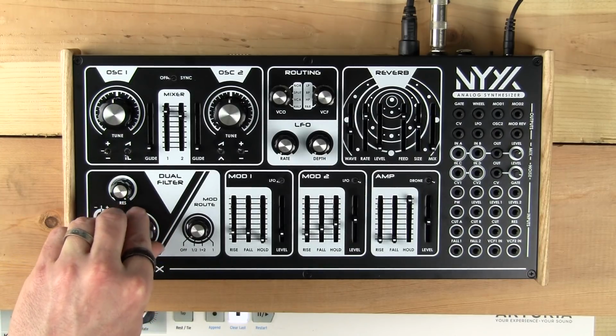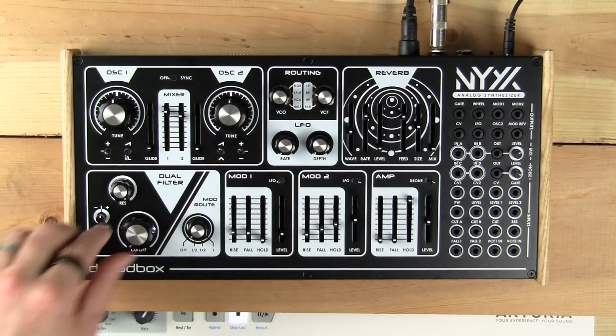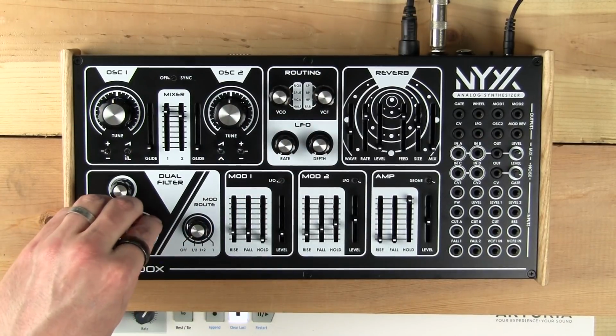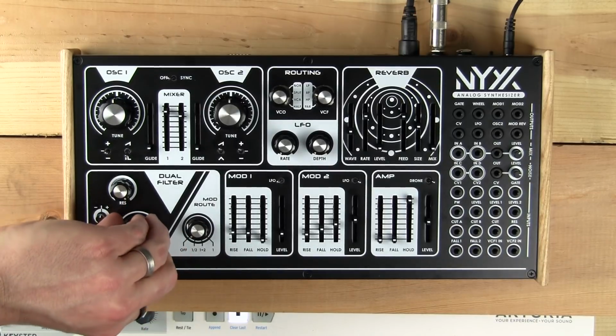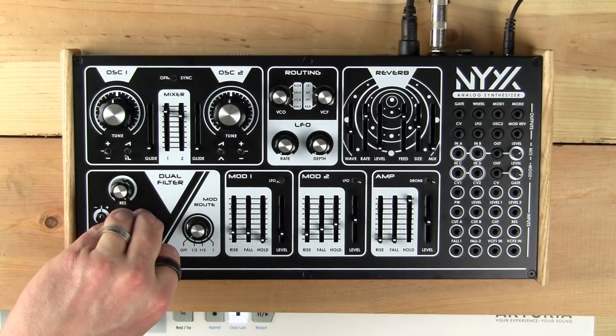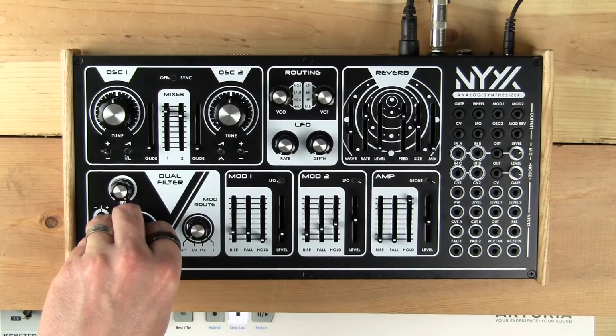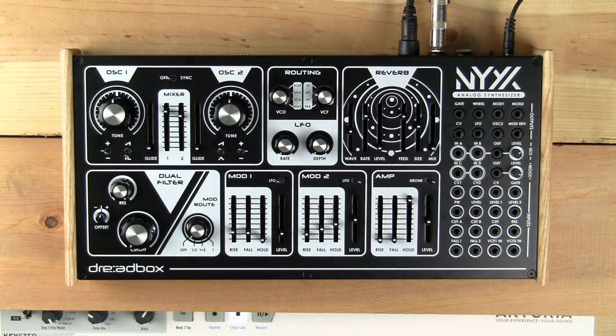Wow. Let's listen to that on half to see if the same thing happens. On the half setting, you're going to get that 12 decibel per octave filter, even with the bandpass setting. So those two settings are going to be different, which gives you even more diversity to mess around with.